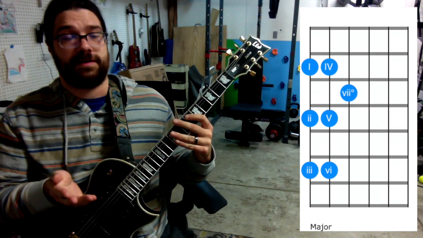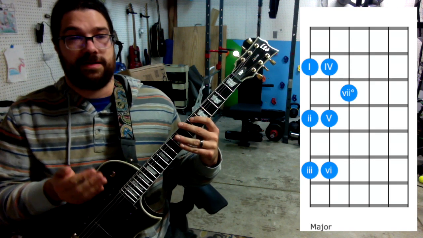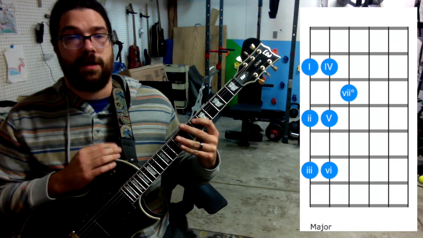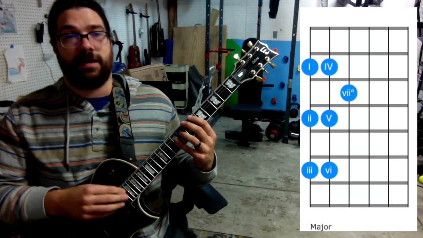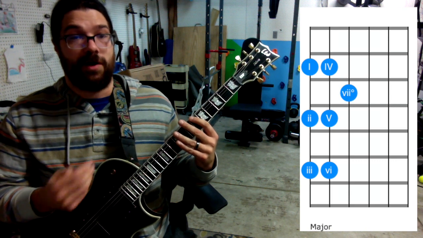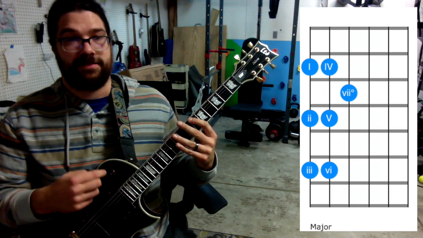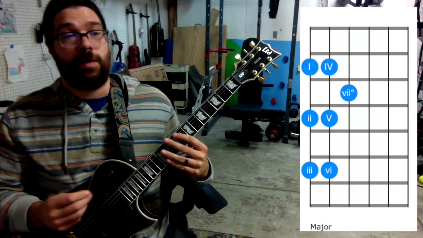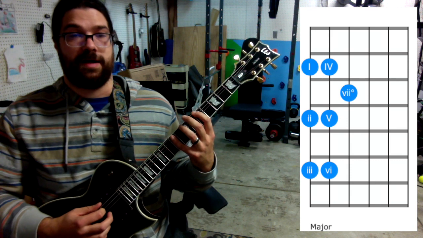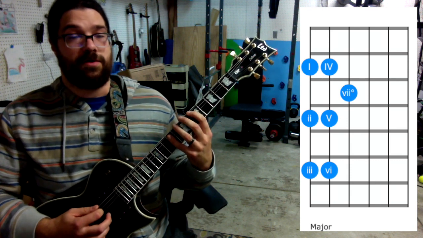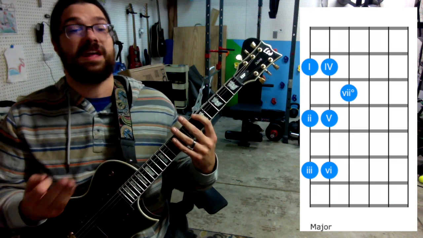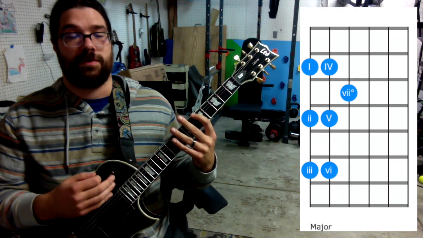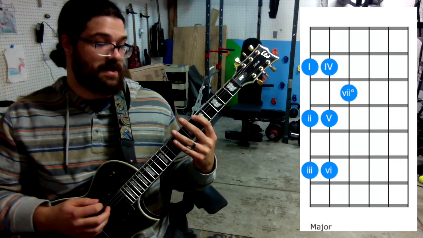Now if we look at our diagram and remember this whole idea that uppercase numerals get a major chord and lowercase numerals get a minor chord, we can use our 5th and 6th string rooted bar chord shapes to play through the diatonic chords of the key. We're going to play this scale one more time, but instead of the name of the note, we're going to say the name of the chord that we would play for that degree in the scale.